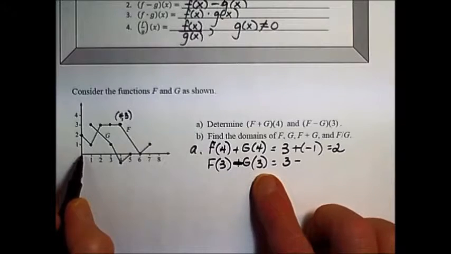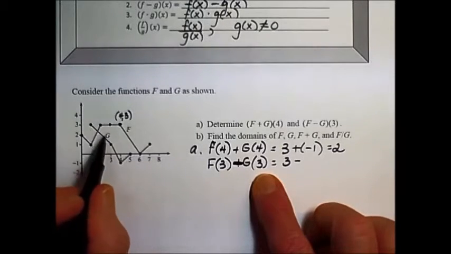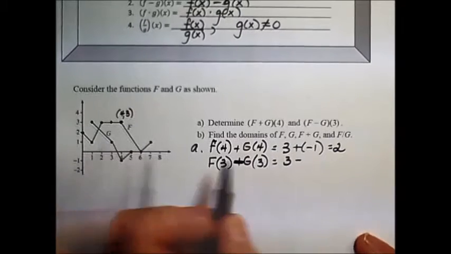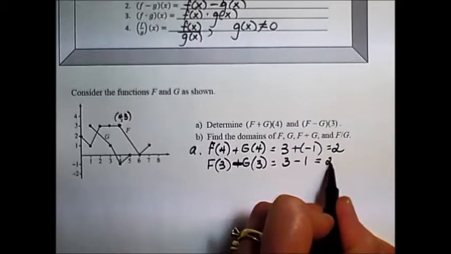So our input or x value is 3. We go until we intersect this g function, and how high or what is the y output value? It is at 1. So 3 minus 1 gives us a value of 2.